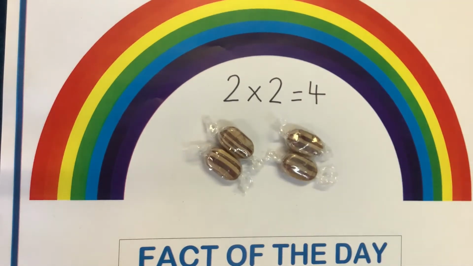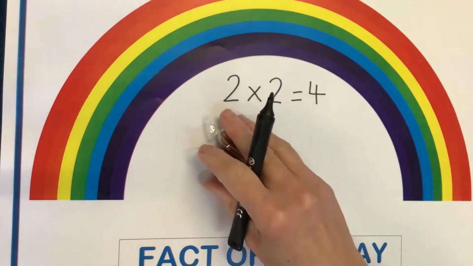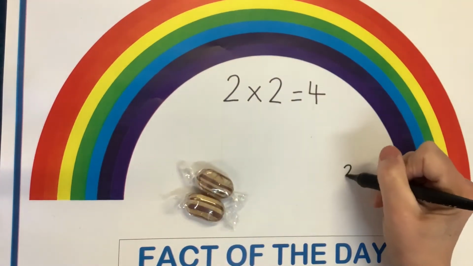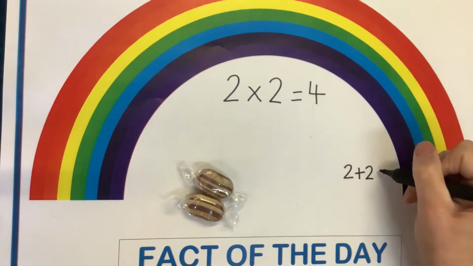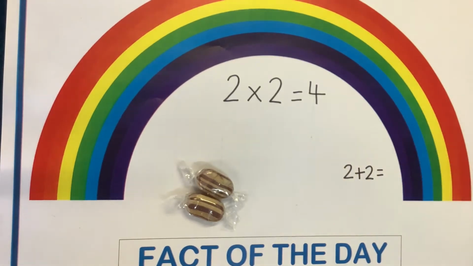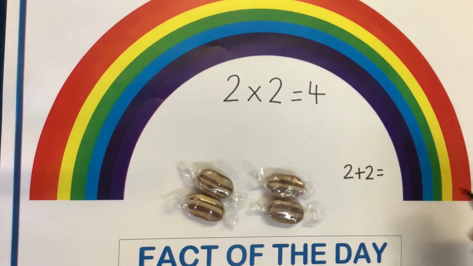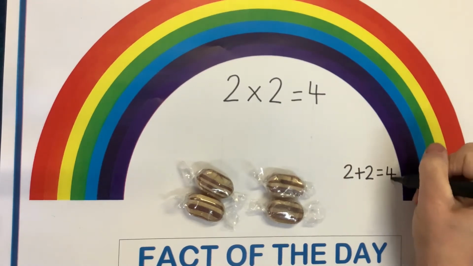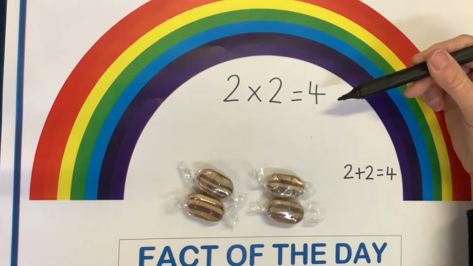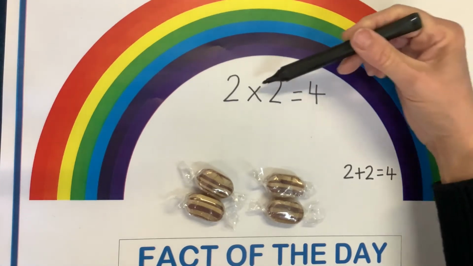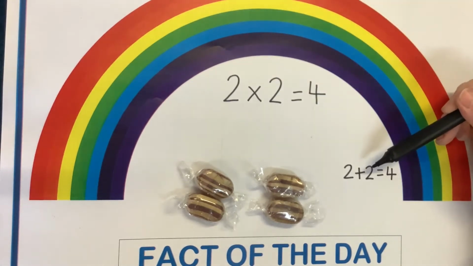Now that's a bit confusing because if I start off with 2 and I add 2 onto it, here's 2, here's another 2, I also get 4. So this first fact that we're looking at is actually really confusing because you get the same answer when you change the sign, but that hardly ever happens.